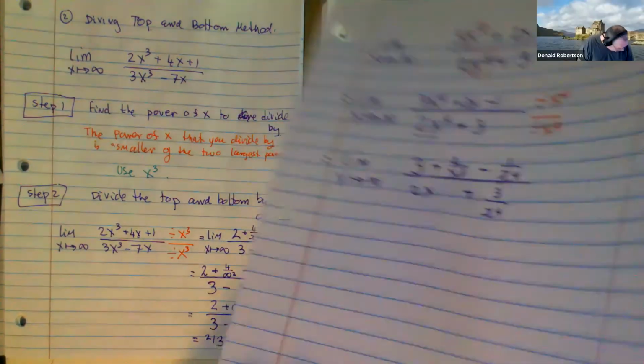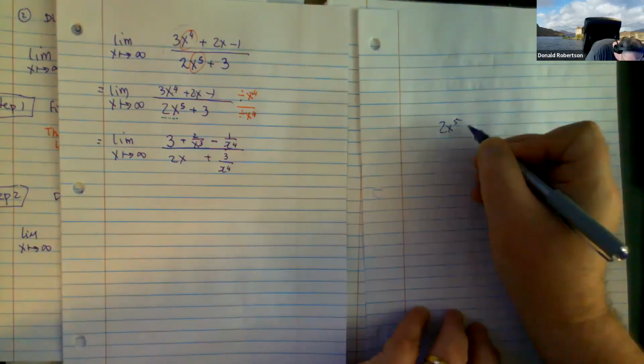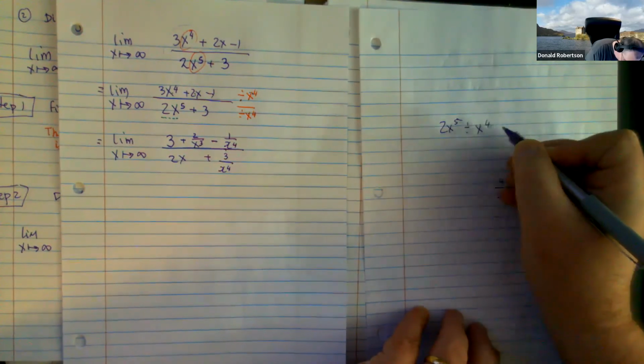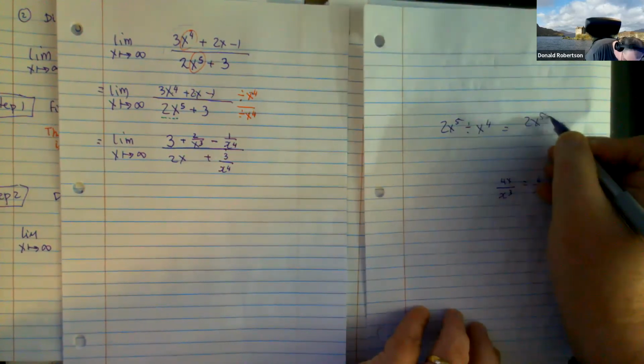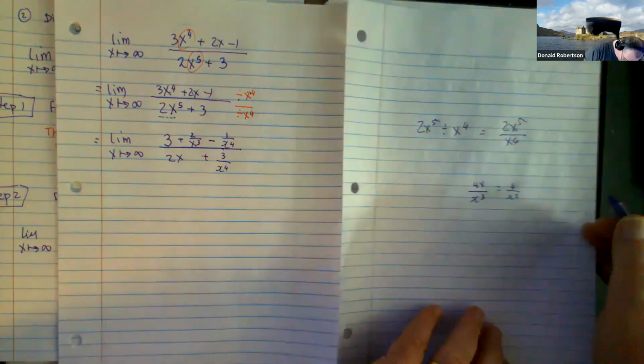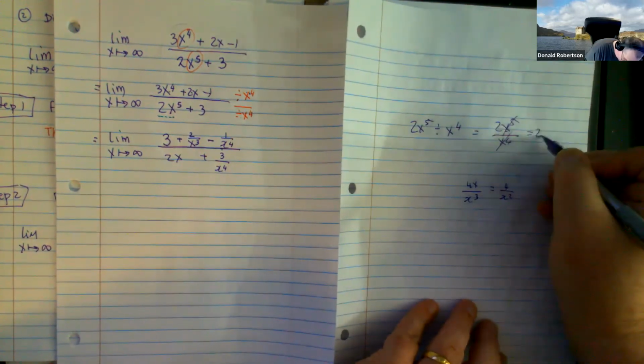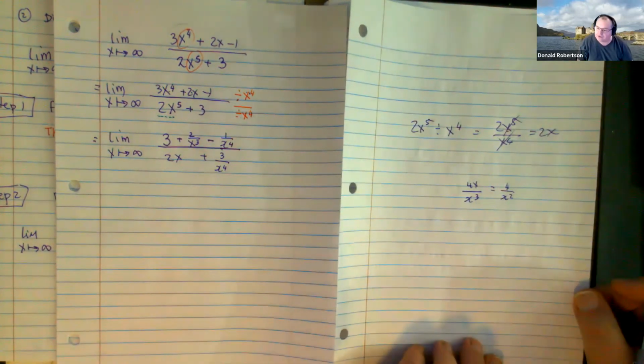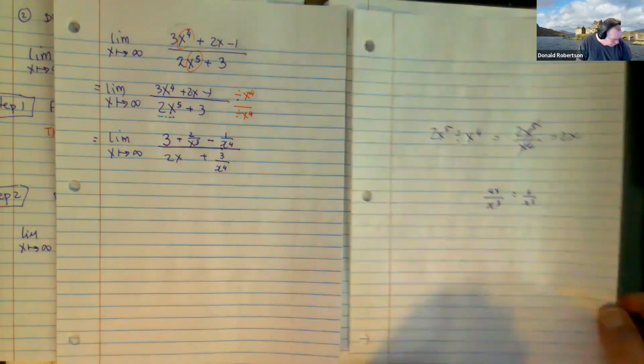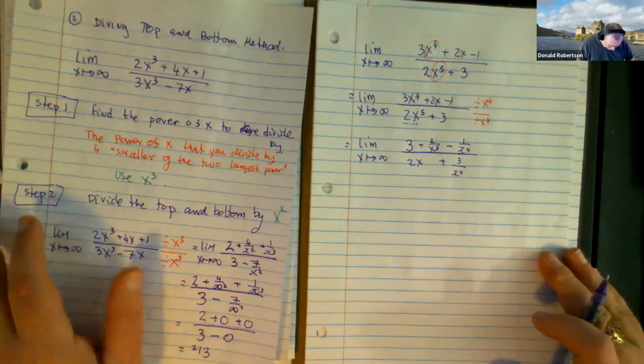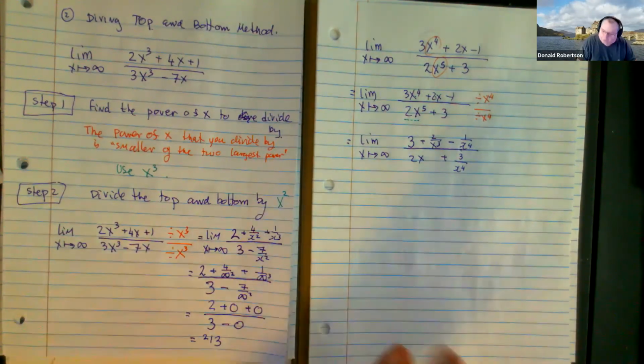If you wanted to do a little bit of working on the side, scratch paper kind of thing, you might say to yourself, okay, 2x to the 5 divided by x to the 4. That really just means 2x to the 5, x to the 4 on the bottom. Oh, a lot of cancelling, 1 x left over. There, do you see the 2x? Kind of what you do in your head, or you're doing a bit on paper if you want. Now, once you've done this dividing, isn't the next bit just brute force?